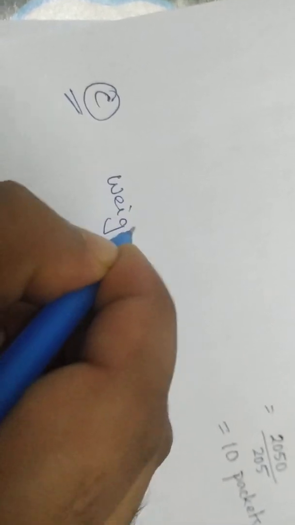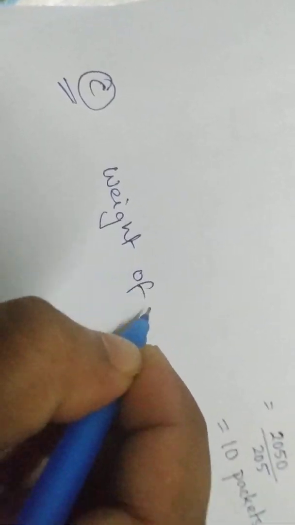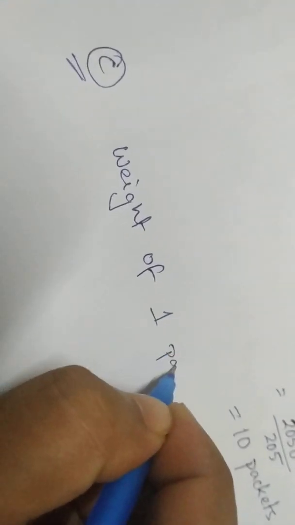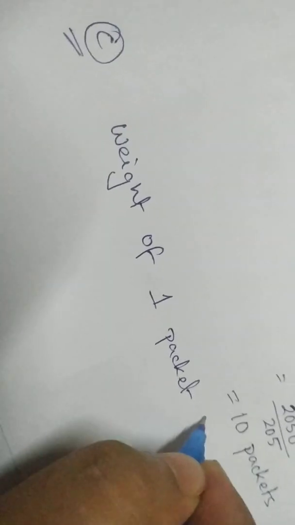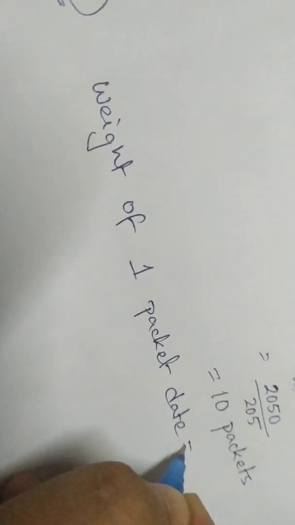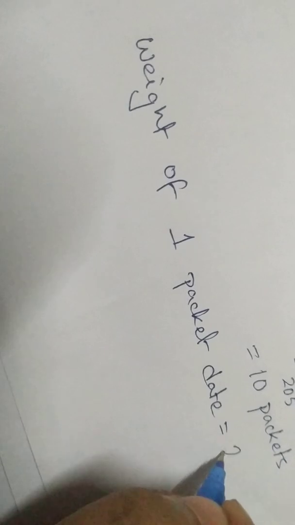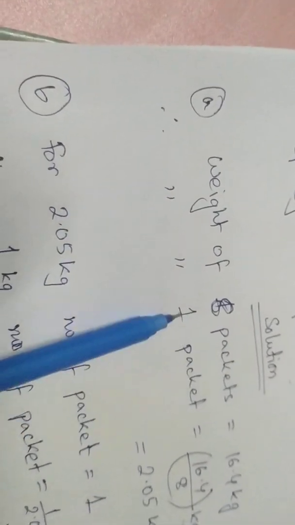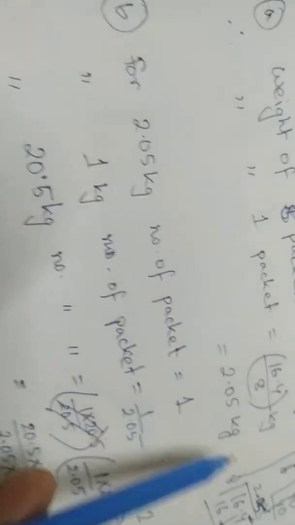Very easy. So we can write weight of 1 packet of dates equals to 2.05 kg. This we already got in part A, right? Weight of 1 packet is what? 2.05 kg.